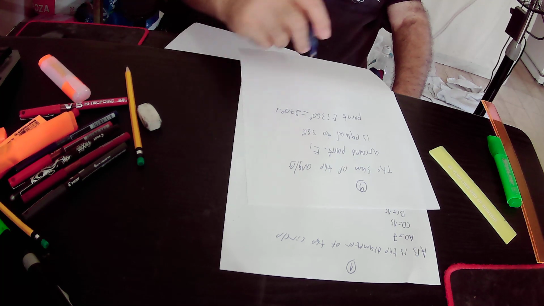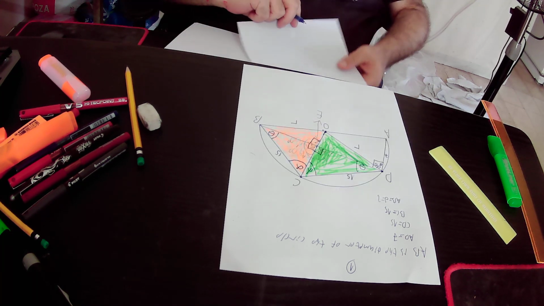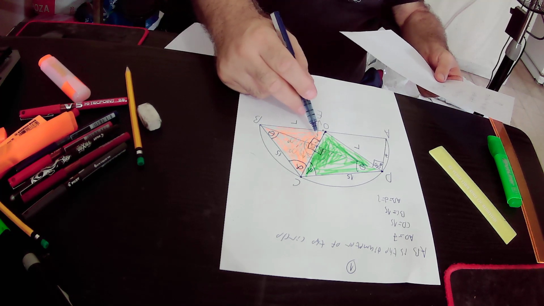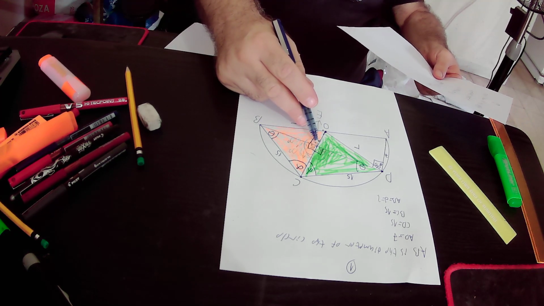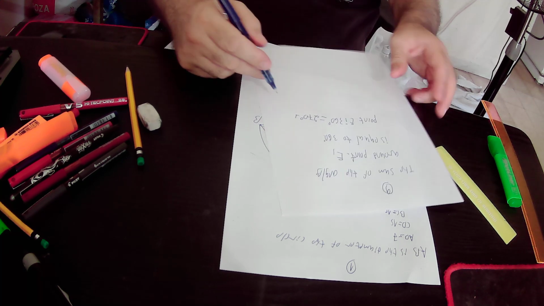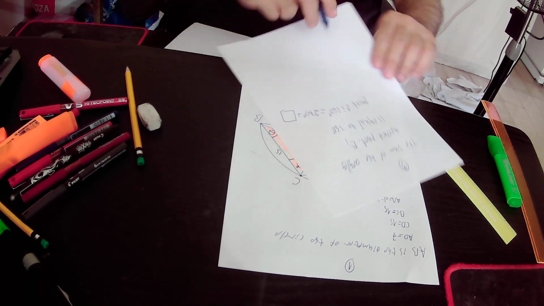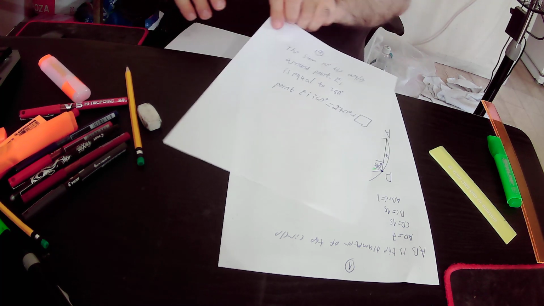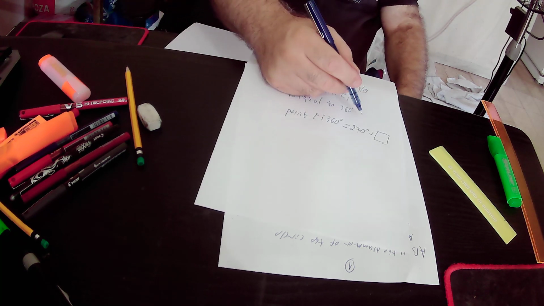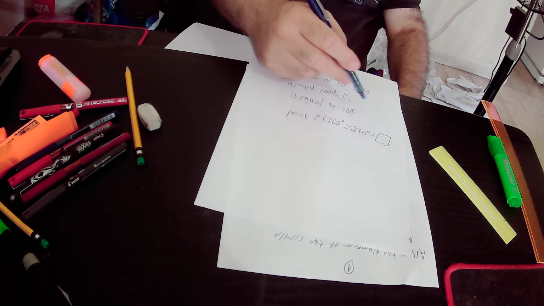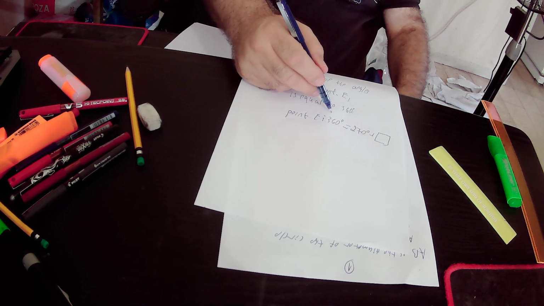So the fourth angle must complete the sum of the angles around point E to 360 degrees. Okay, so 270 degrees plus the size of the fourth angle must be equal to 360 degrees.